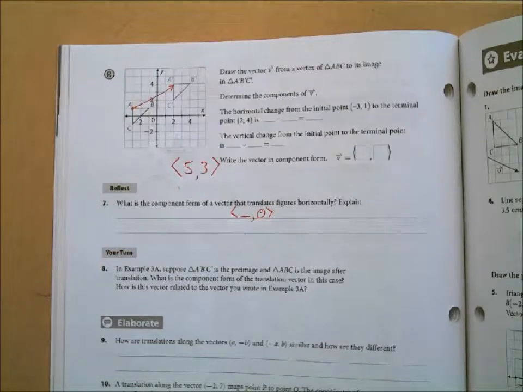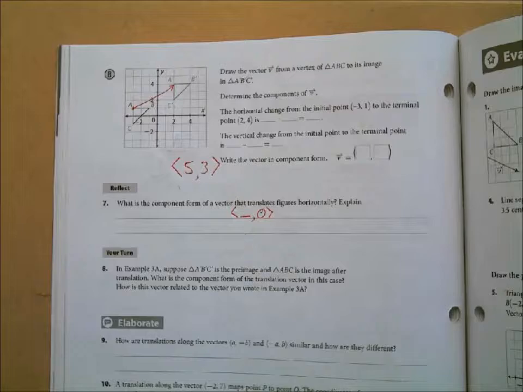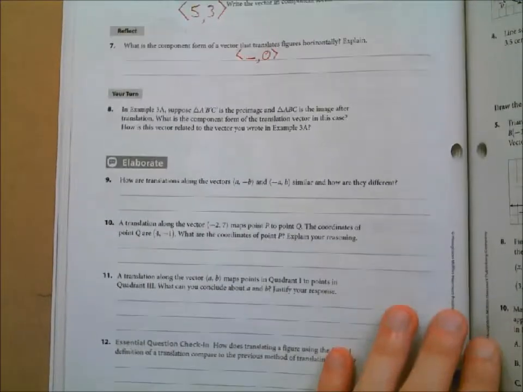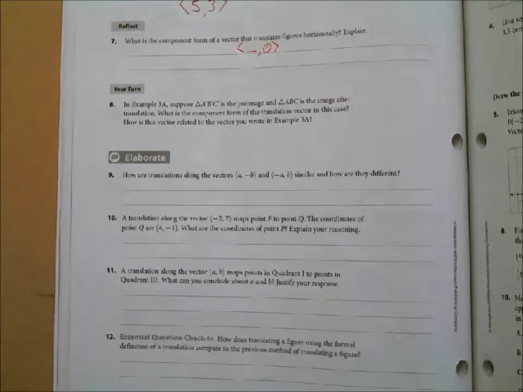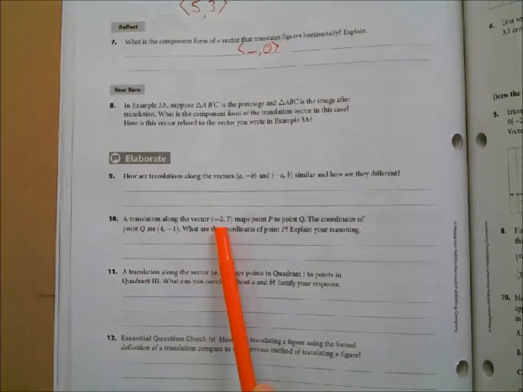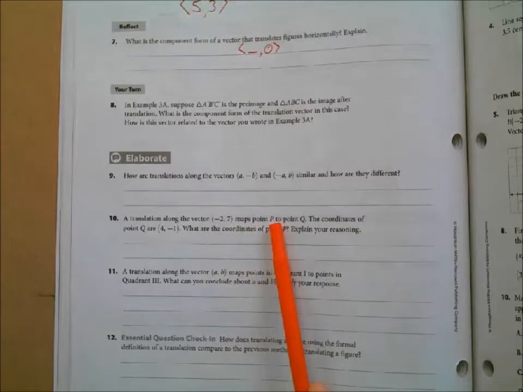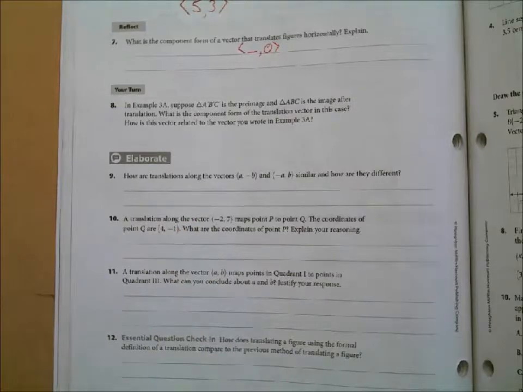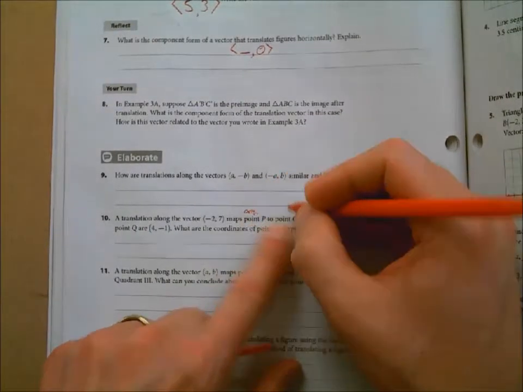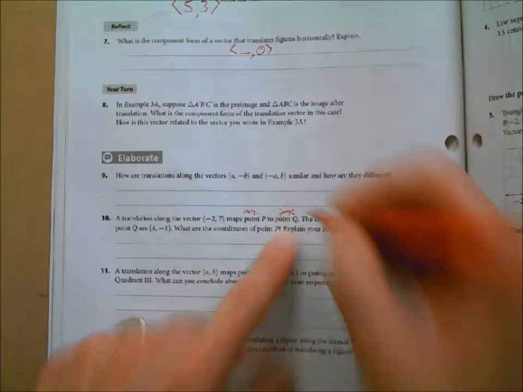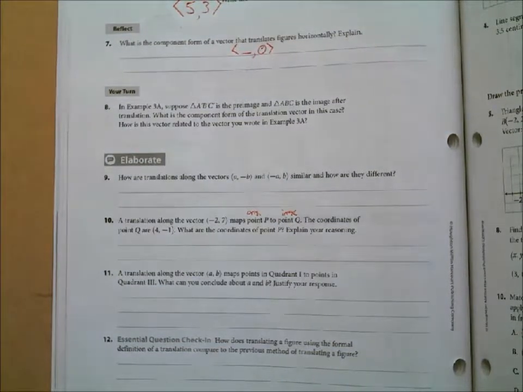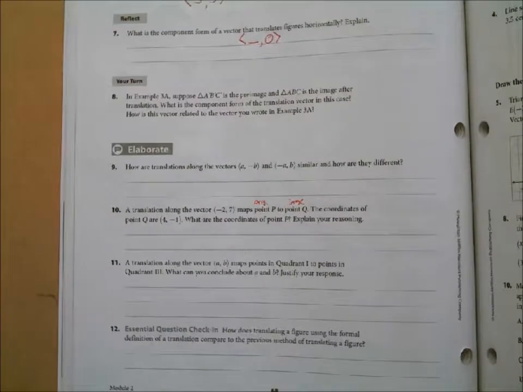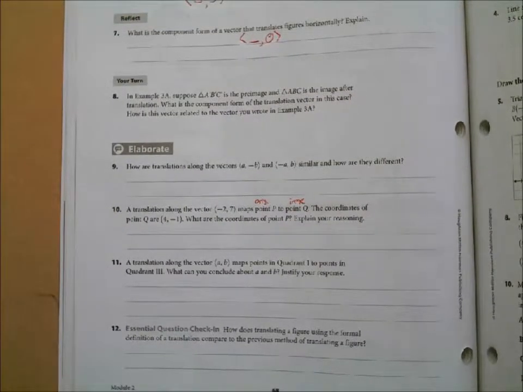Okay. Let's see here. Ooh, this is a good one. Let's skip down to number 10. A translation along the vector -2, 7 maps point P to point Q. The coordinates of point Q are 4, -1. So in other words, point P is the original here. Q is the image. The coordinates of point Q are 4, -1. What are the coordinates of point P?